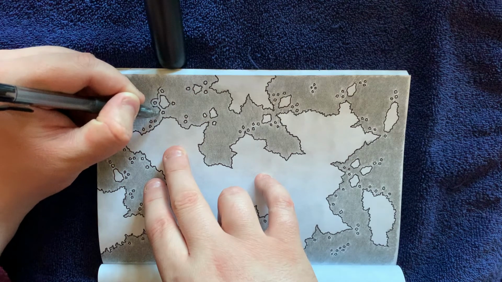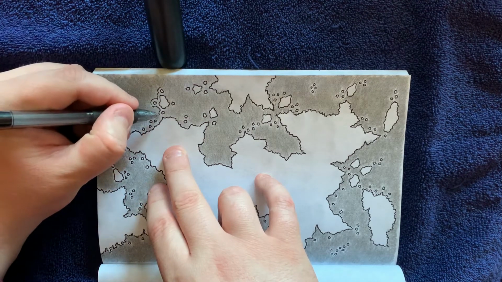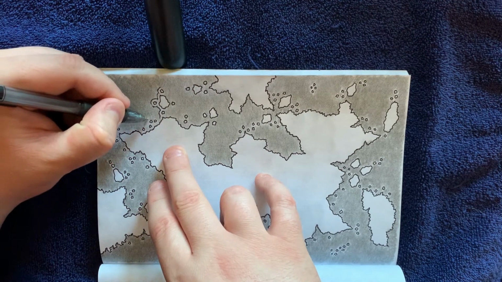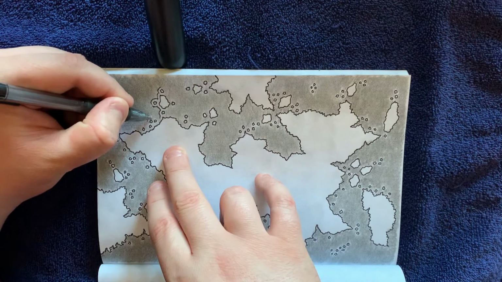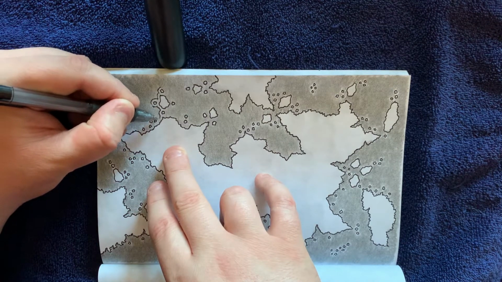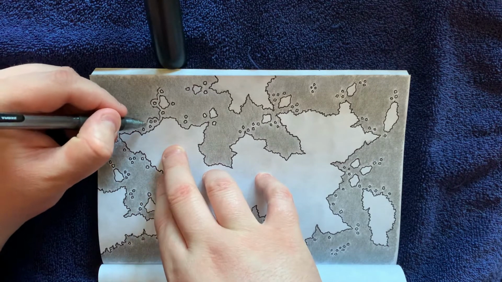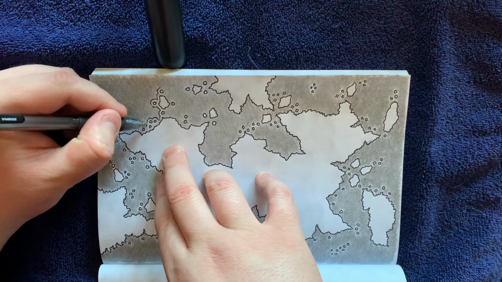And what's nice too is you'll notice I'm just putting in almost the impression of the line. It doesn't have to be perfect lines all the way through.